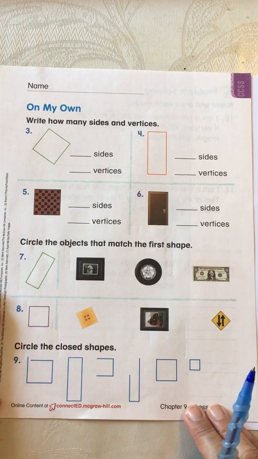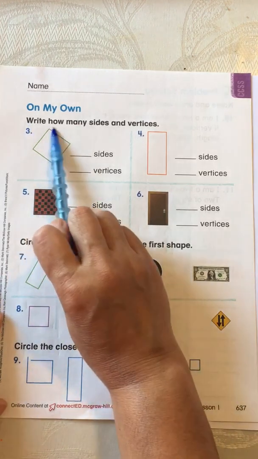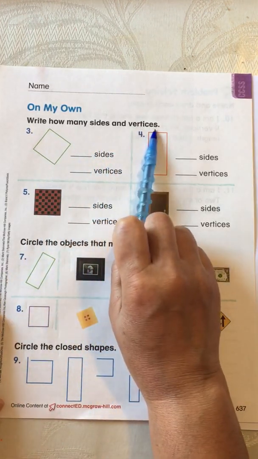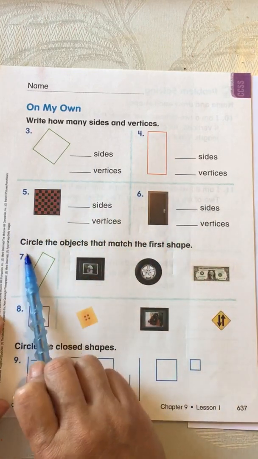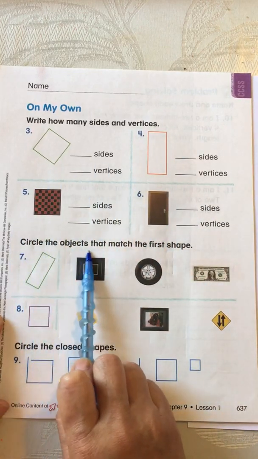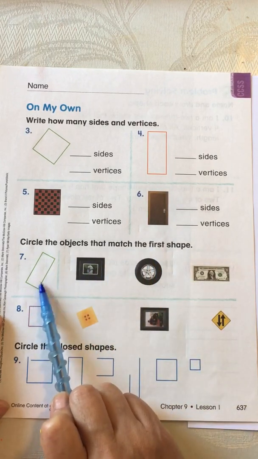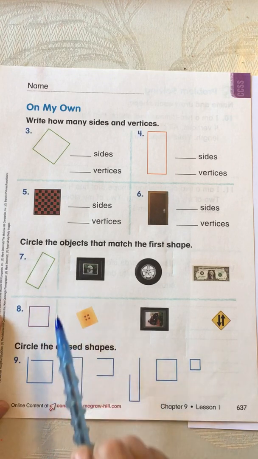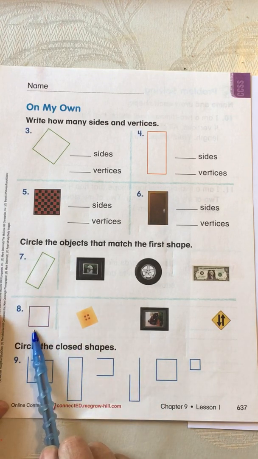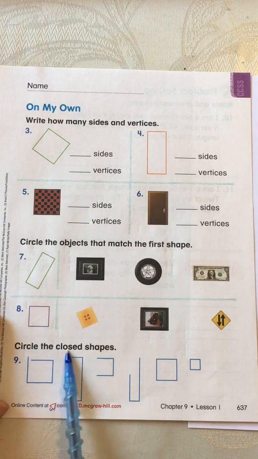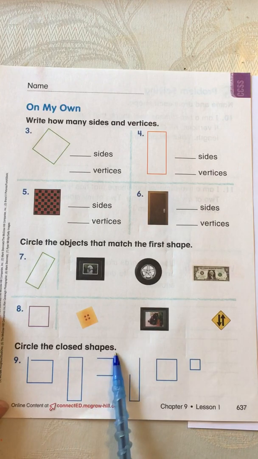This is your page that you are going to work on by yourself. How many sides and vertices? Circle the objects that match the first shape. Which ones look like this? Which one looks like this? Circle the closed shapes. Closed shapes must touch on all of the sides.